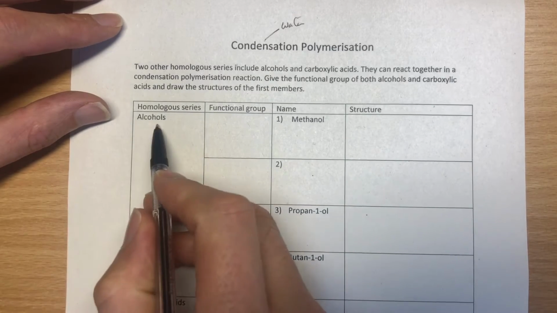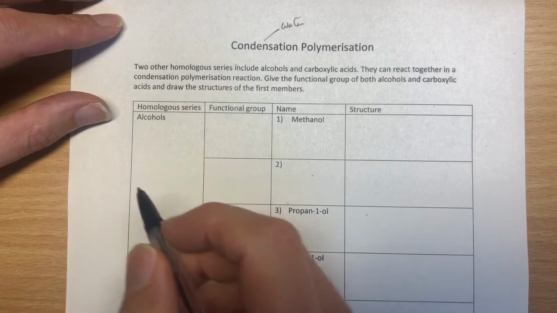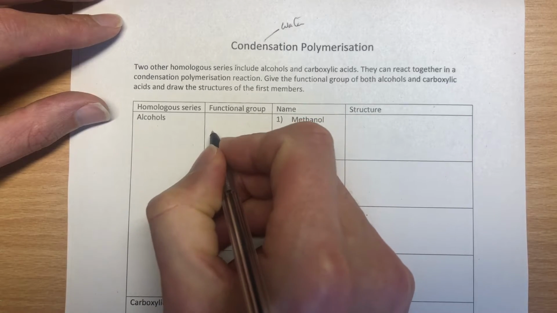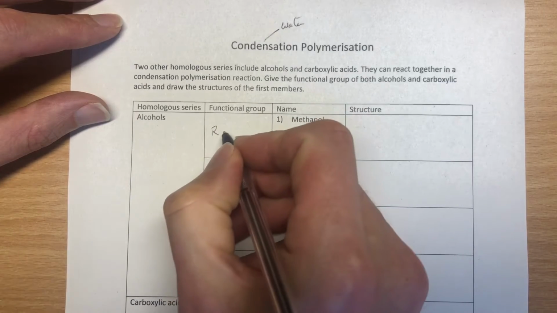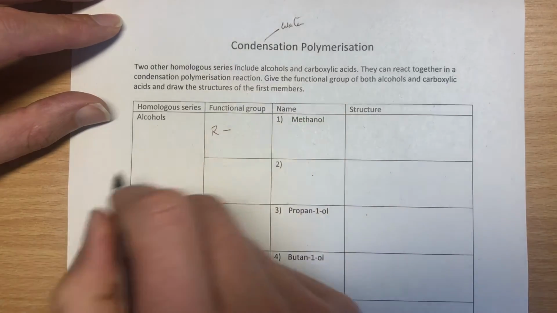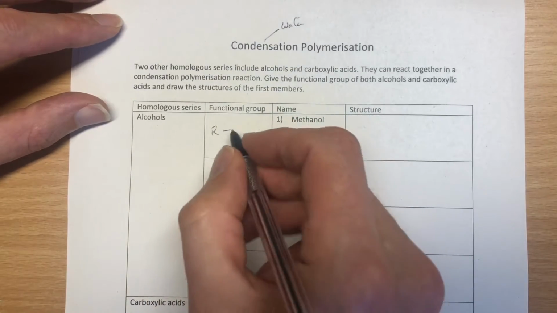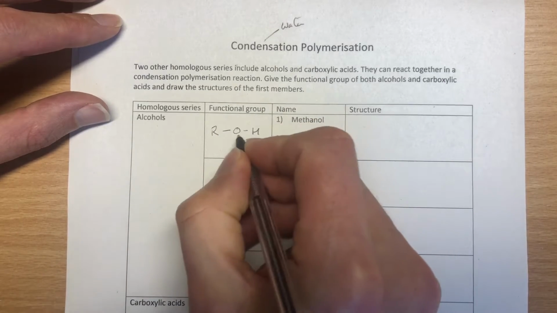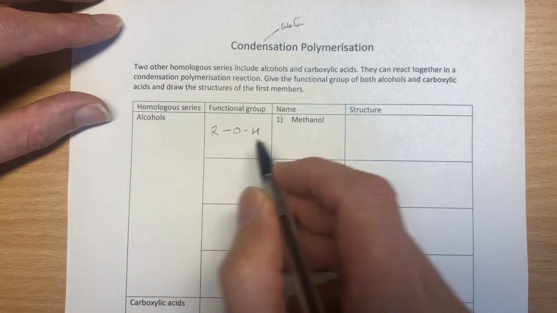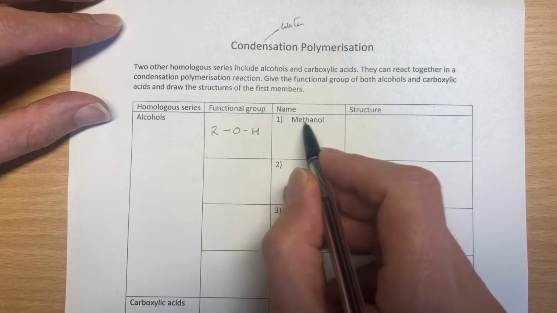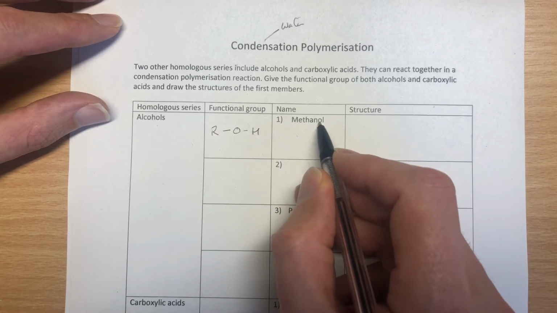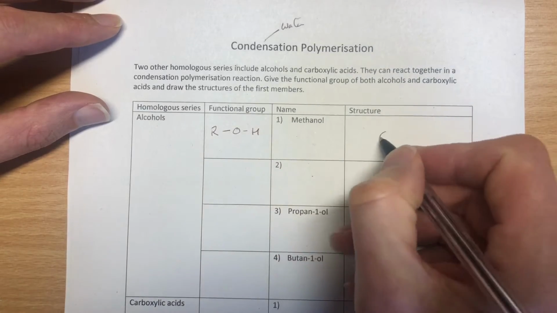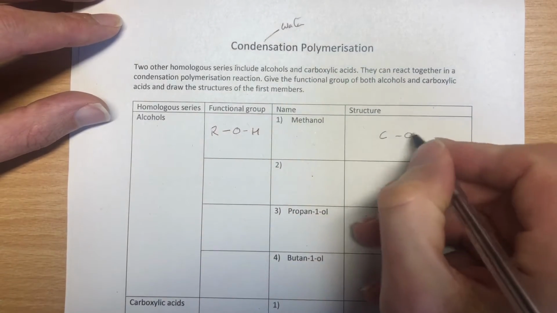And these homologous series are alcohols. Now, what's unique about alcohols is the functional group. I will use the letter R just to indicate a carbon chain. So that could be 1, 2, 3, 4, 5 carbons, just letter R. But that carbon chain is joined to something completely unique. It is joined to an OH group. So that OH group is the alcohol group. So meth tells us 1 carbon, and the ending anol tells us it's an alcohol. So 1 carbon with that functional group, OH, looks like that.